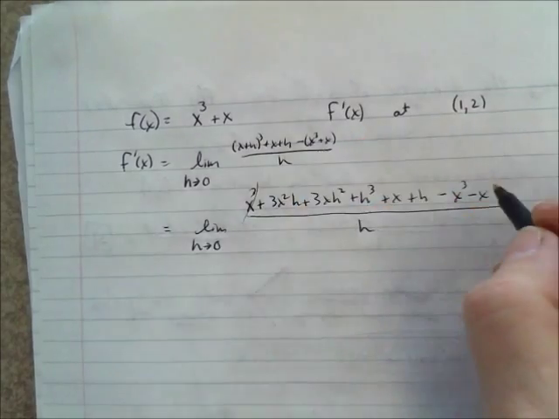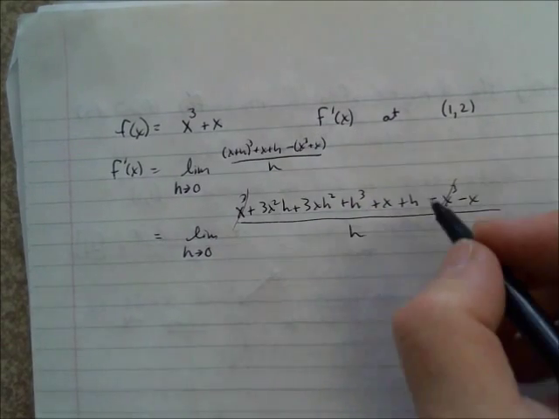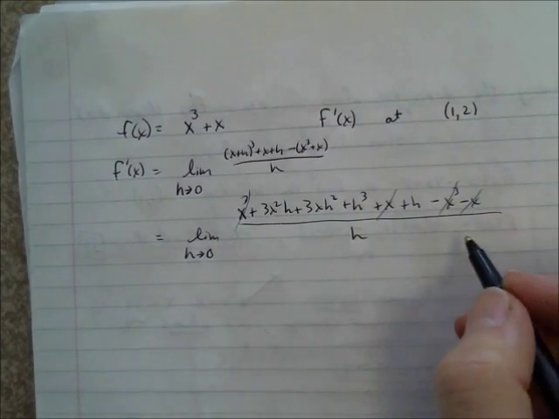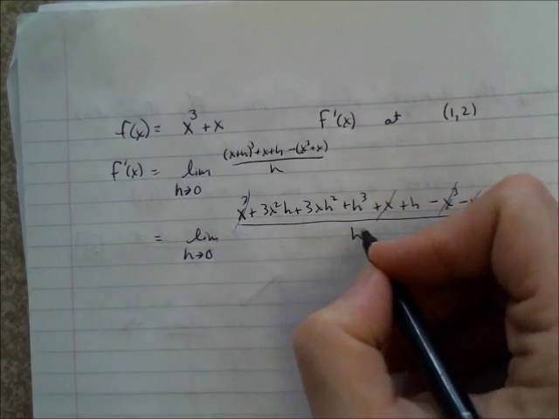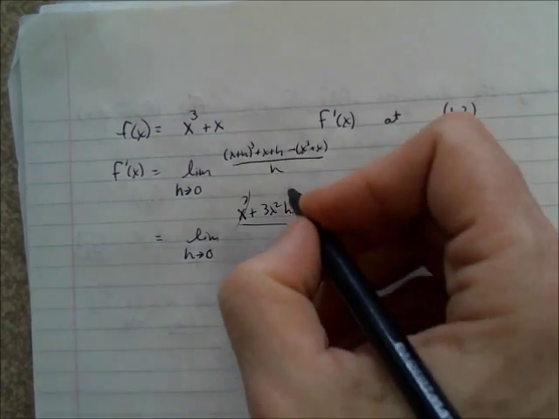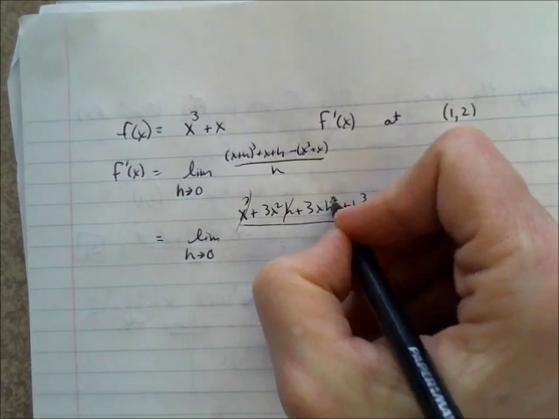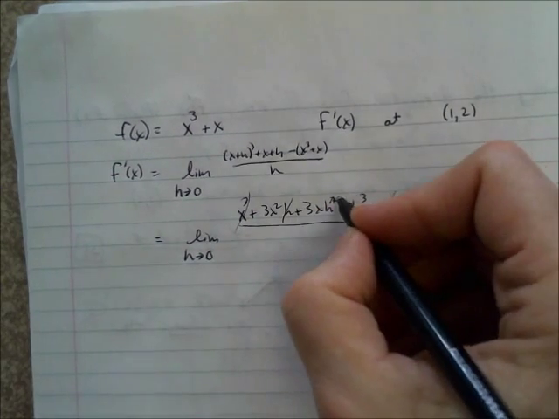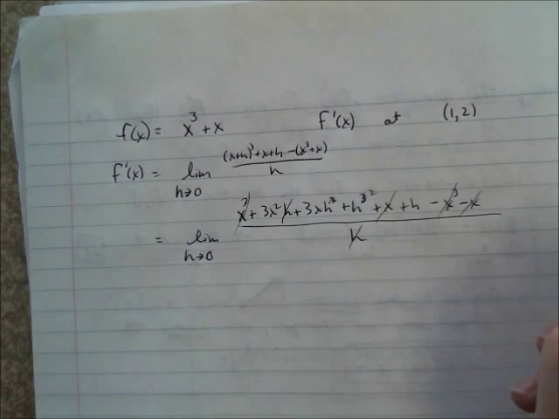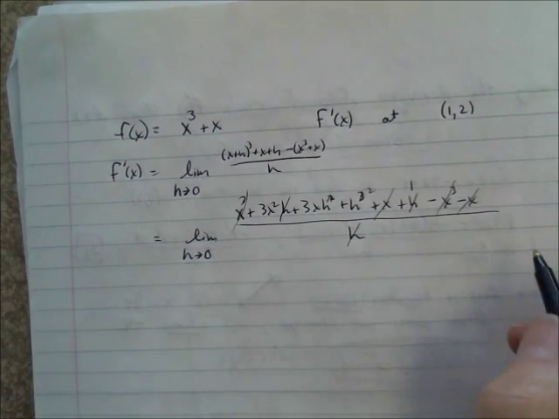The x cubes are going to cancel, the x's are going to cancel, and one of the h's cancels out in each term. This becomes h squared, and this becomes a 1.